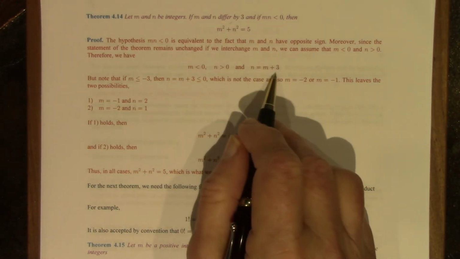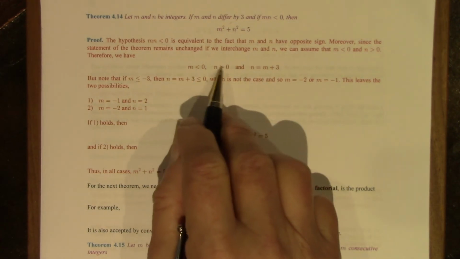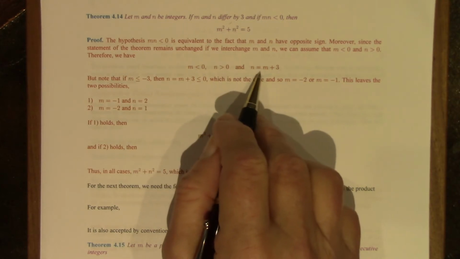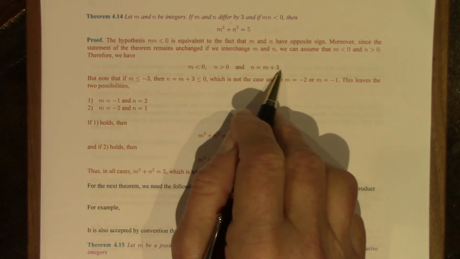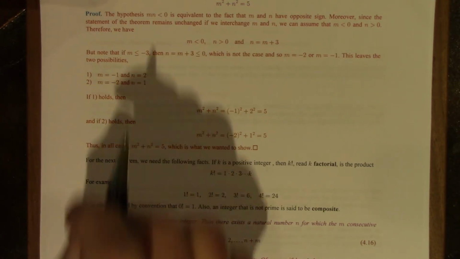So one of them is 3 bigger than the other, but since m is negative and n is positive, n is the bigger of the two, so it is equal to m plus 3 rather than m minus 3. Okay. So you're leaving a little bit for the reader to sort out, and that's good. It's not a lot, and it gives them the opportunity to think a little bit.